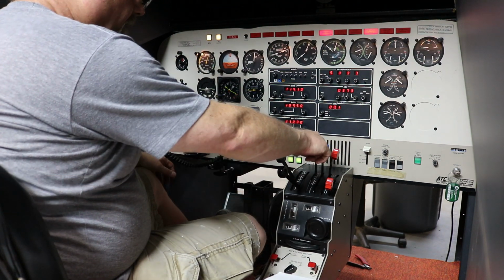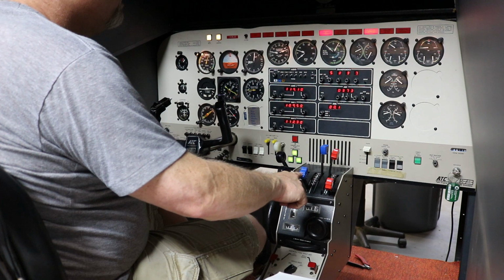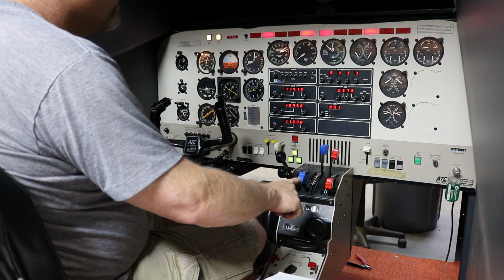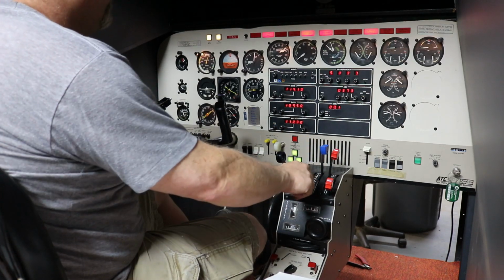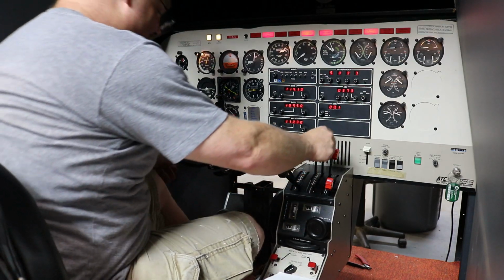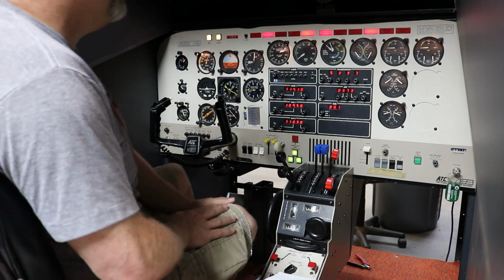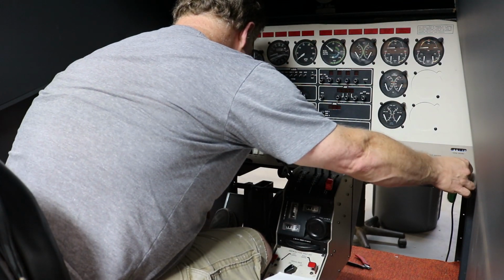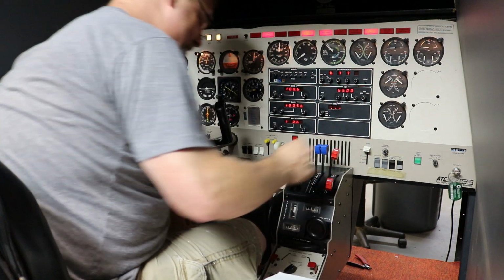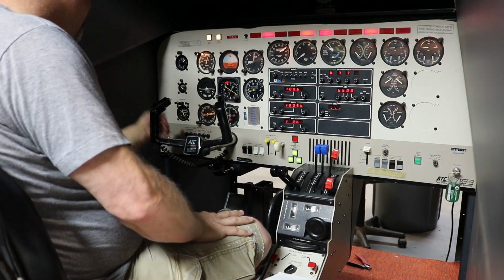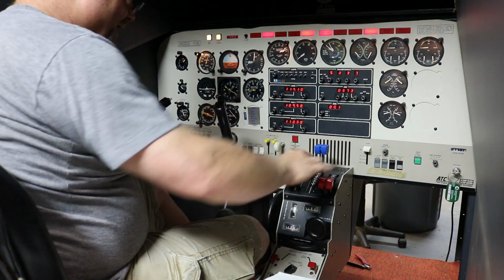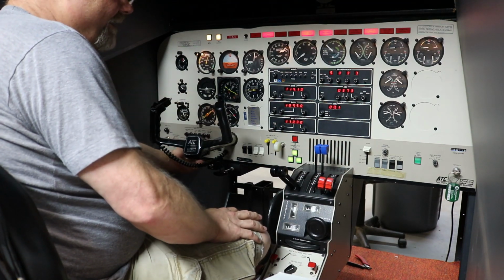Okay, we're going to move the prop to feather position. Oh, I think I broke something. I think I just blew the engine up. We're going to start over. Okay, let's try this again.